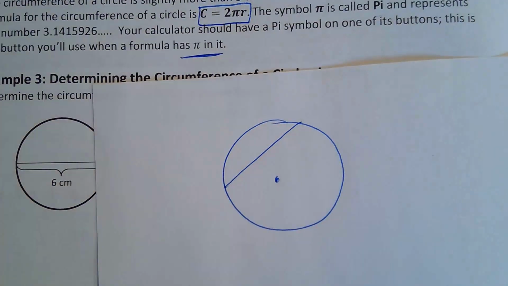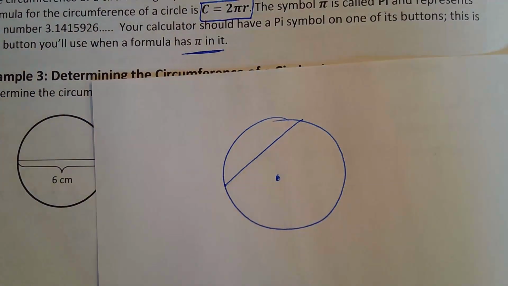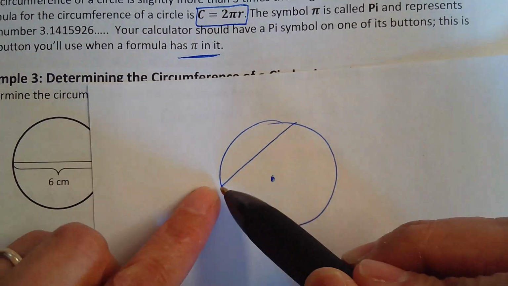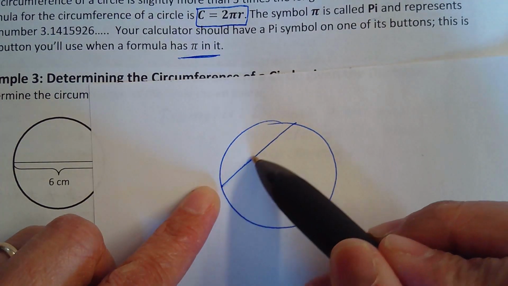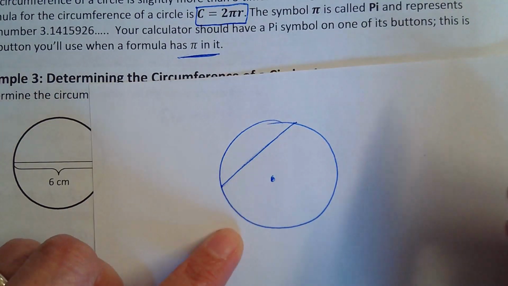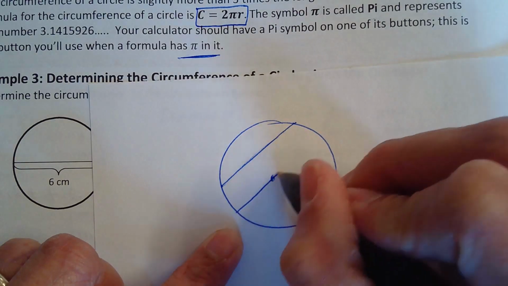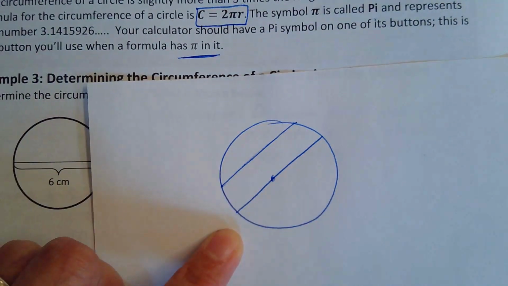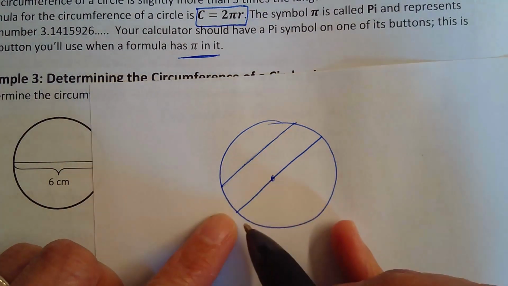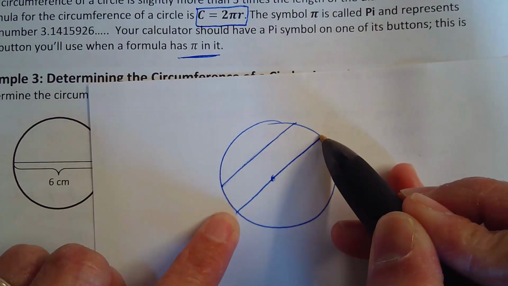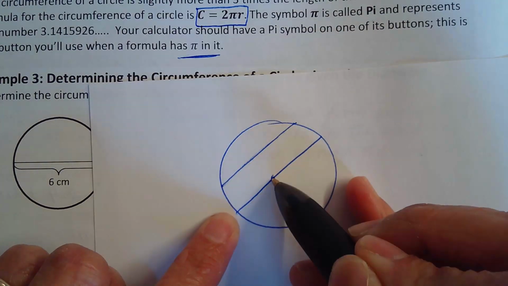No, it's not, right? It's not the diameter because it doesn't pass through the center. Is this a diameter? Yes, because it's from one end of the circle to the other end, passing through the center.